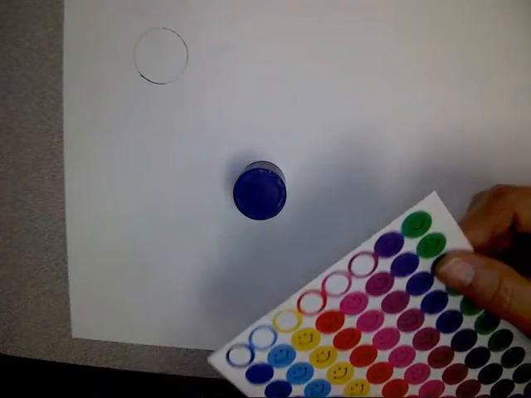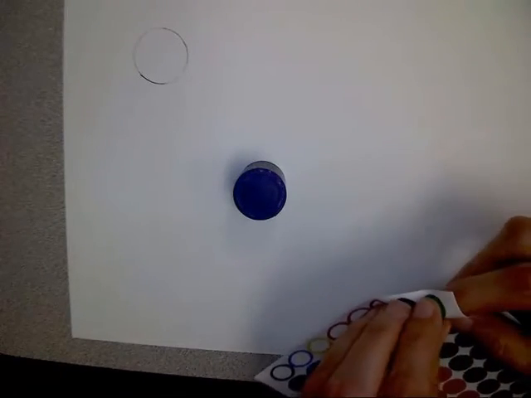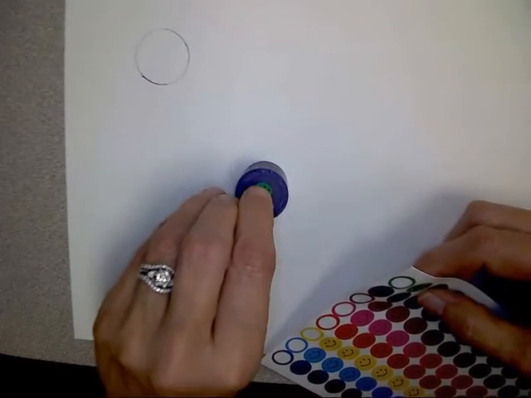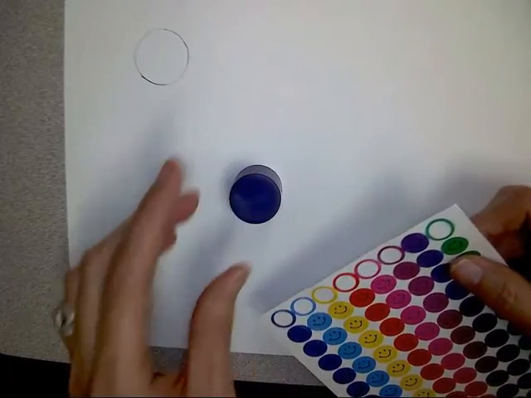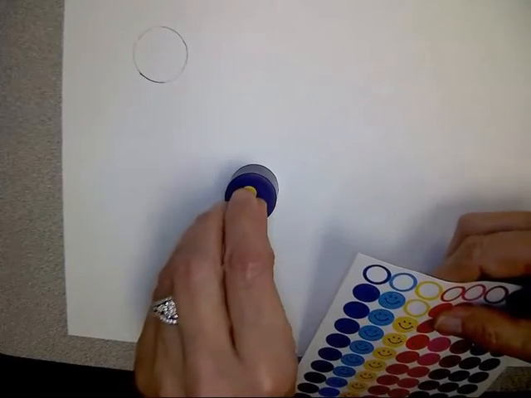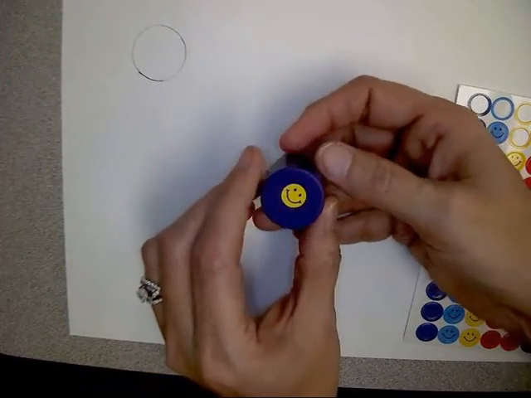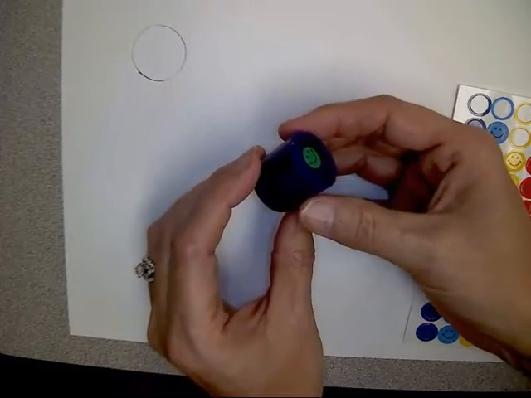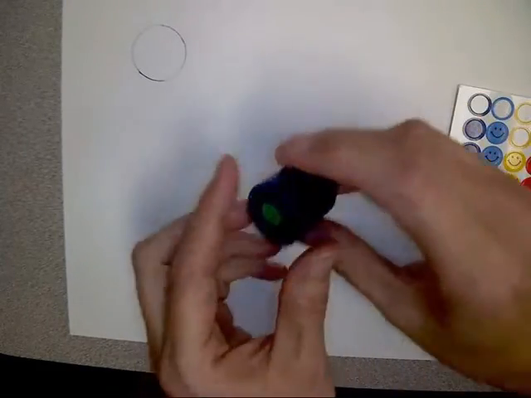So let's put smiley face stickers on our faces. I think I'll put a green one here. And oh, if I flip it over, it has another face. I think I'll put yellow so that it'll show up. So how many faces does a cylinder have? 1, 2.